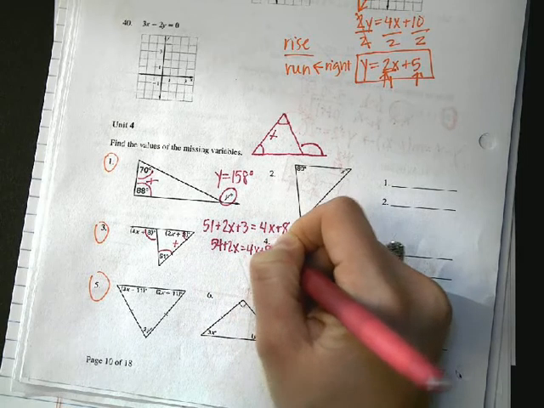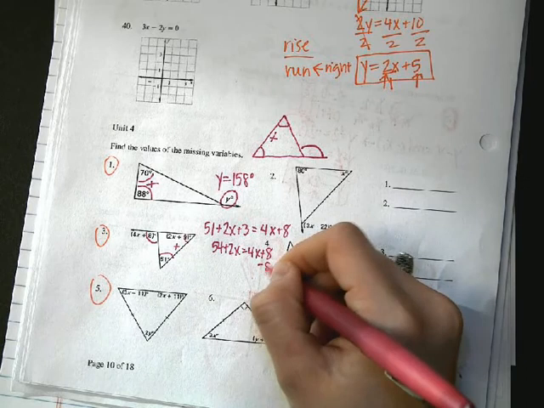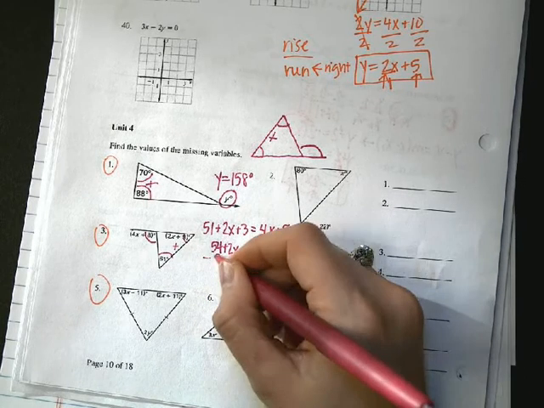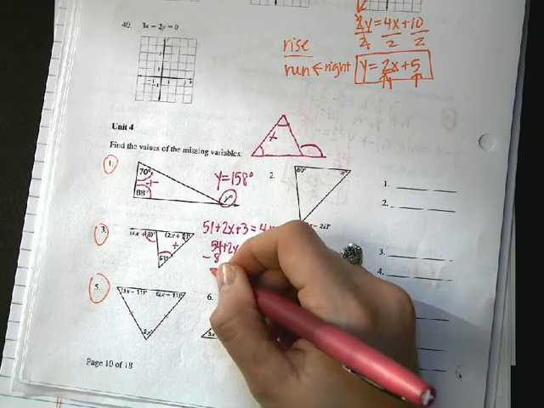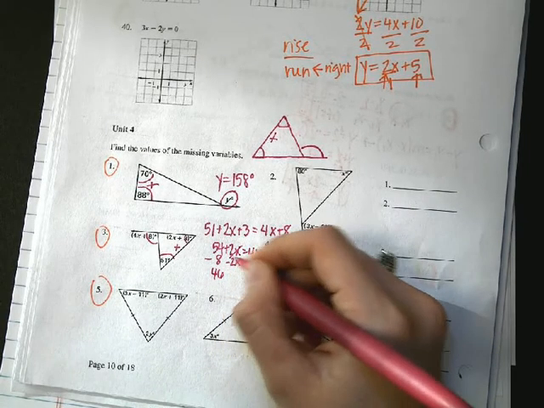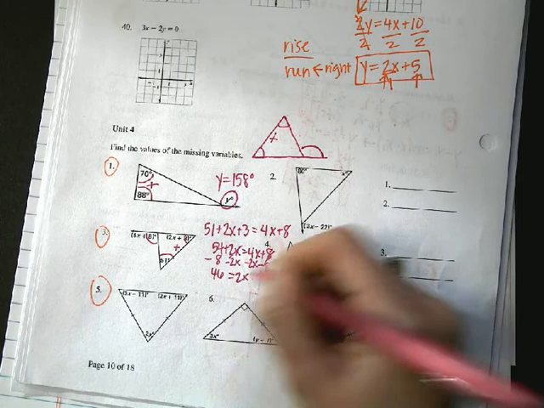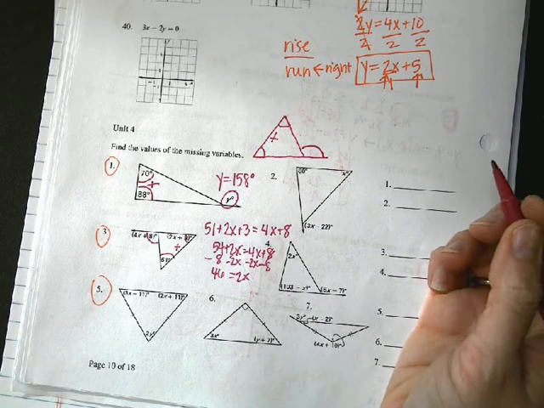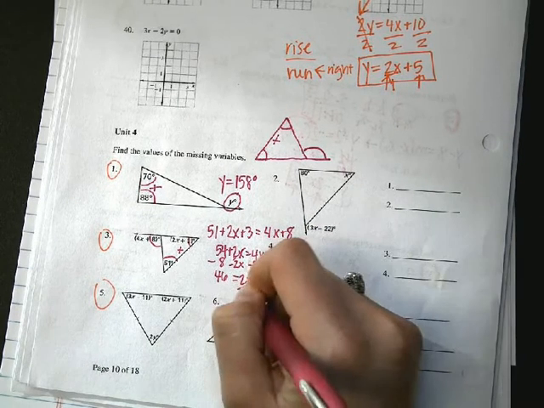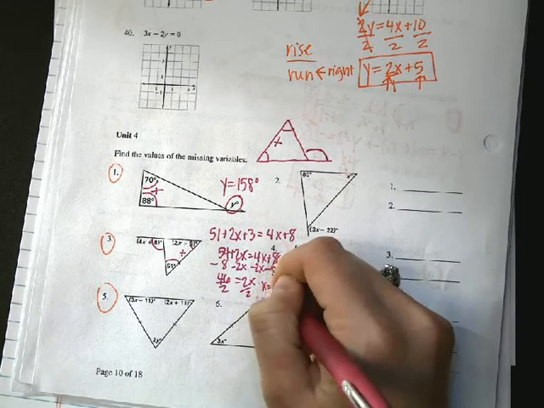plus 8. I'm going to move my whole numbers to the left because there's more of them over there. Minus 8. You get 46, and then you subtract those two x's from both sides. 4x minus 2x equals 2x. To solve for x from here, you divide by 2 on both sides. So you get x equals 23.